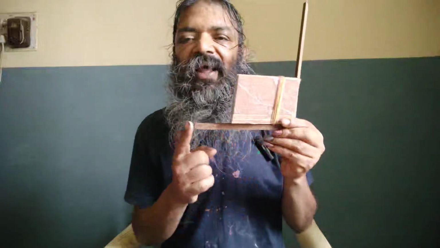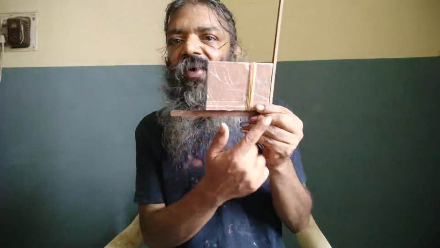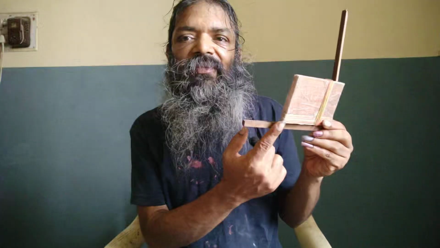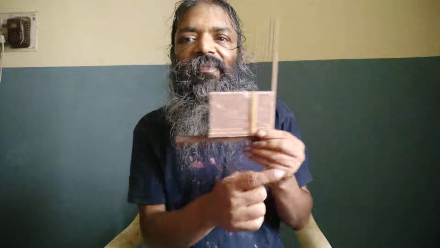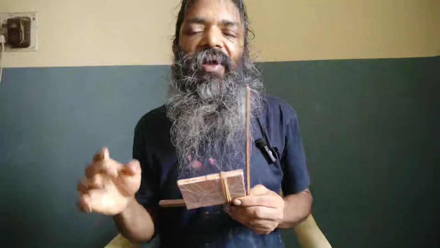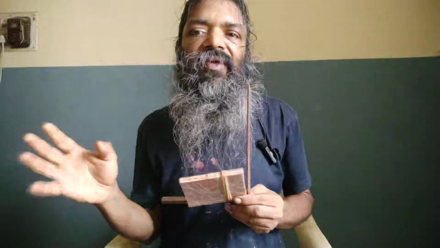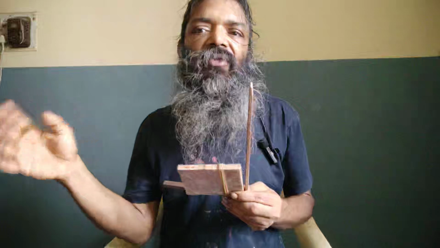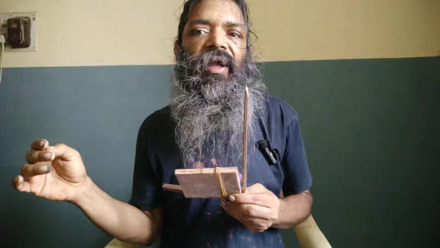If this is the origin, consider this point as x1, y1, z1 and this point as x2, y2, z2. Then A vector is x1i plus y1j plus z1k, whereas B vector is x2i plus y2j plus z2k.